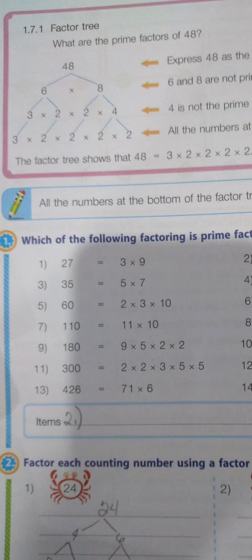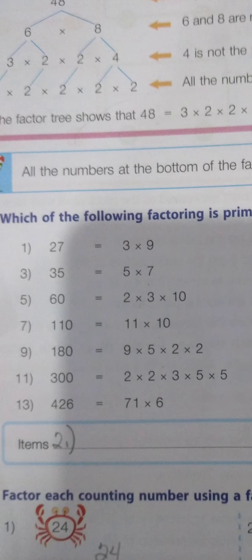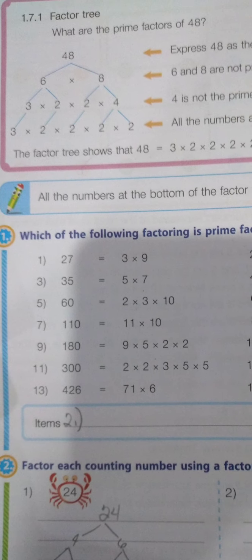So 3 times 2 is equal to 6. 6 times 2 is equal to 12. And then 12 times 2 is equal to 24. And then 24 times 2 is equal to 48. So we already get the prime factorization of 48, the prime factors of 48. All the numbers at the bottom of the factor tree have to be prime factors or prime numbers.